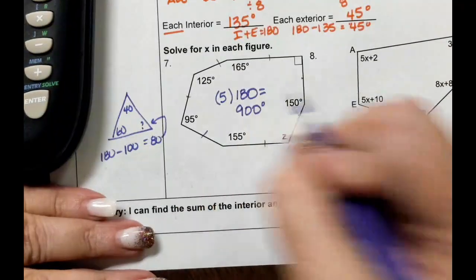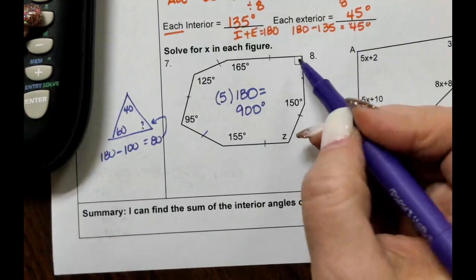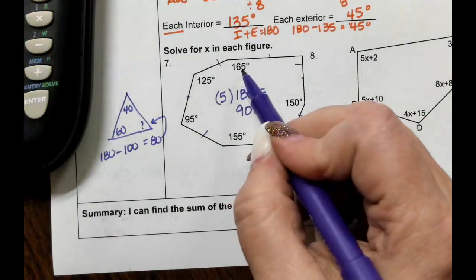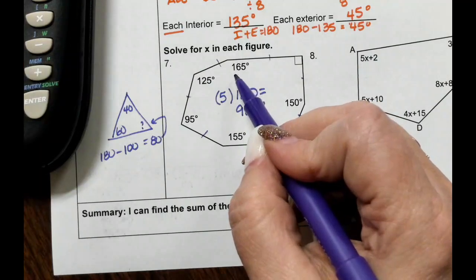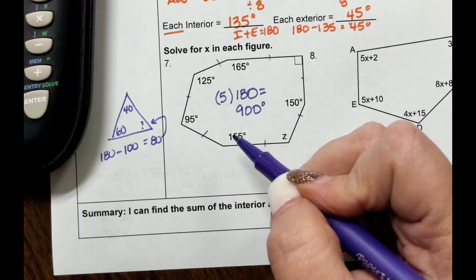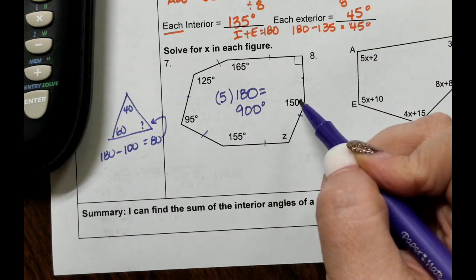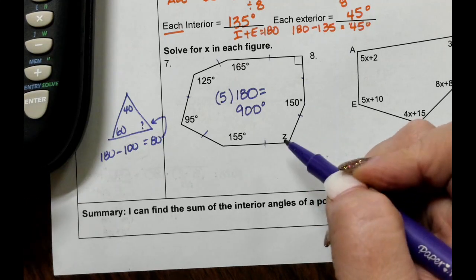So I have 900 degrees to use up in this figure. I have used up 90 plus 165 plus 125 plus 95 plus 155 plus 150. We need to make sure we use all of our angles. I have used up 780 degrees.